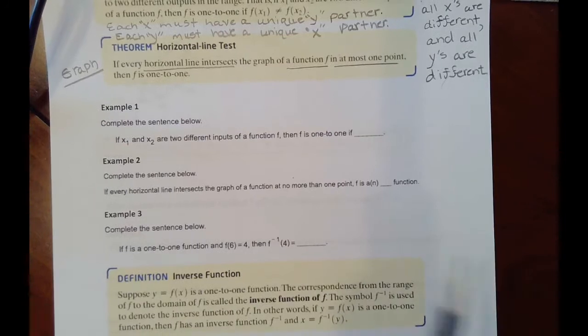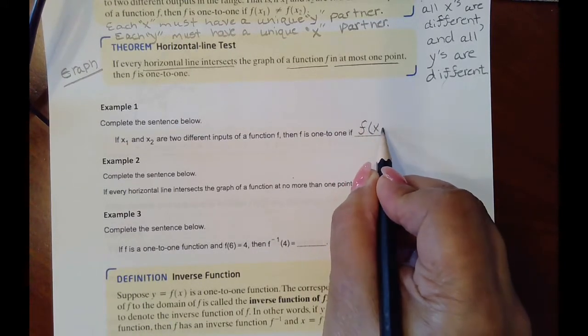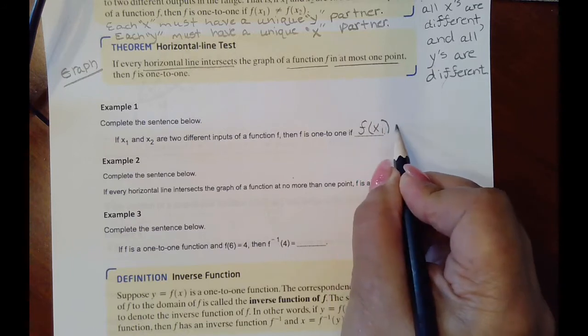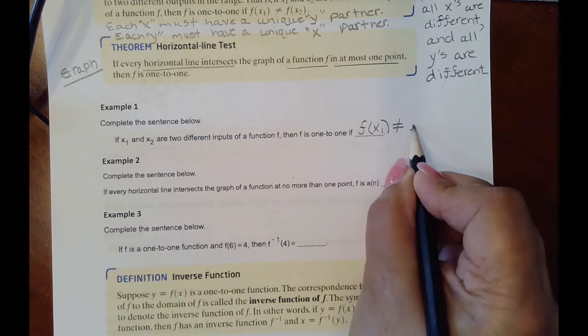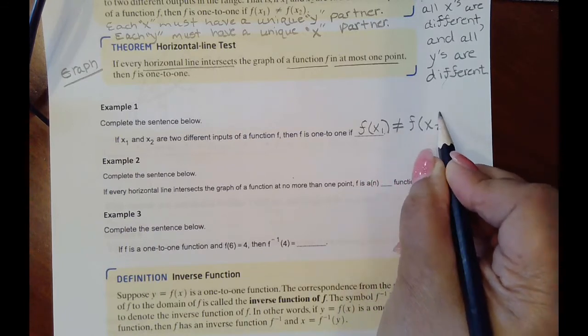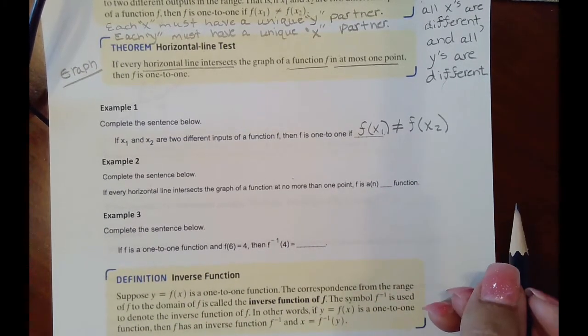So in example 1, if f evaluated at the first x value is also different than the function evaluated at the second x value. In other words, the y values, the y partners, are also different.